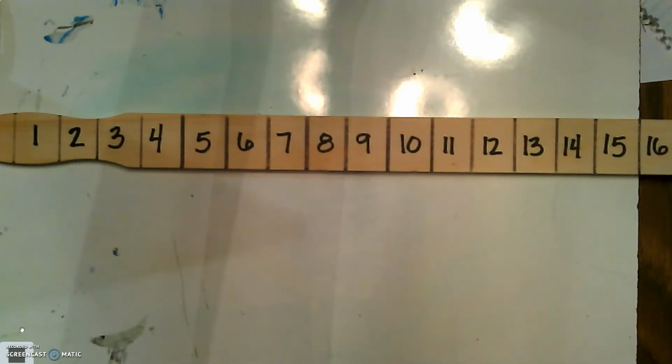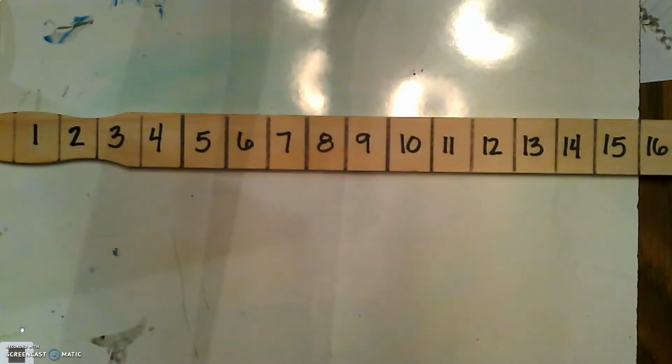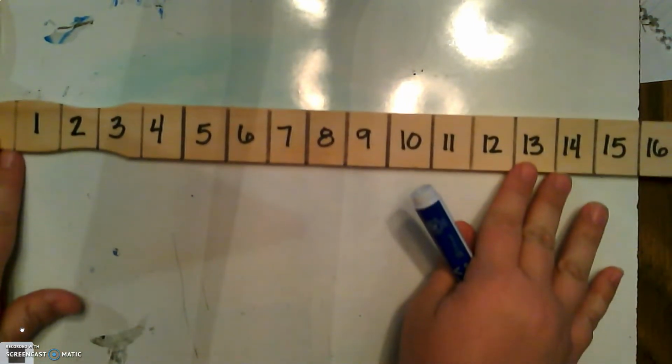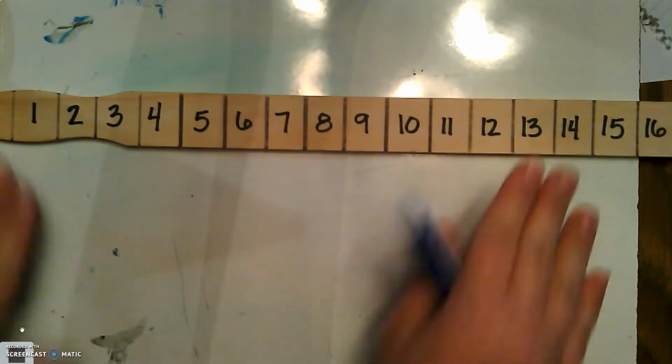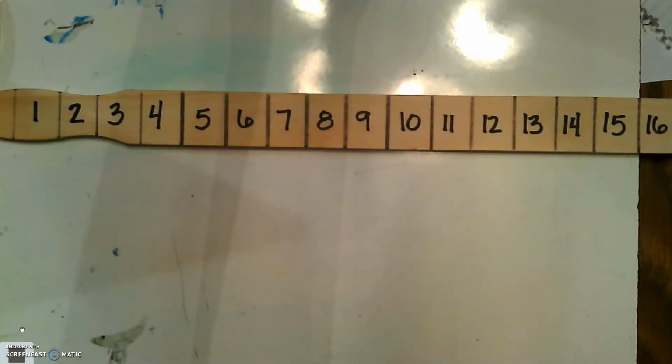Remember yesterday we were talking about using a number path or a number line to help us solve our math addition or subtraction equations. And yesterday we spent most of our time on addition, so today we're going to work on subtraction. So just a reminder, this is called a number path. This number path starts at 1 and it goes all the way to 20. So today we're just going to practice some subtraction problems using our number path, and then you'll get to practice some on your own as well.